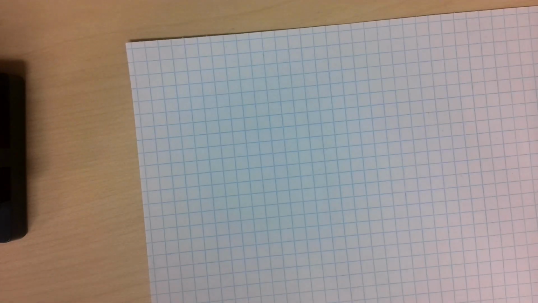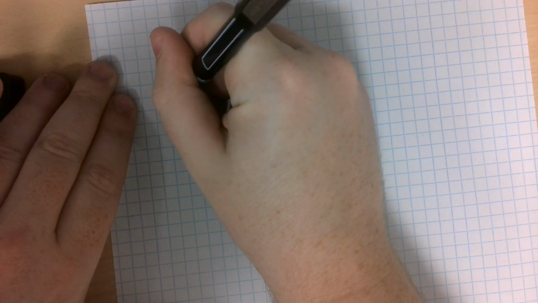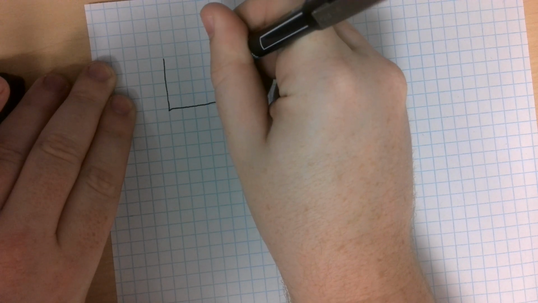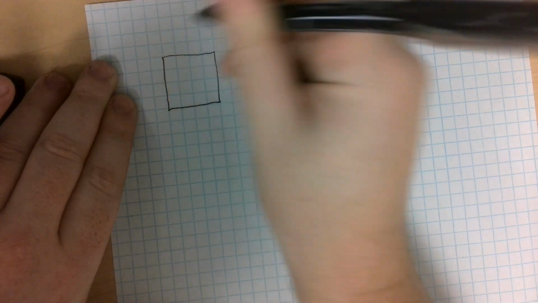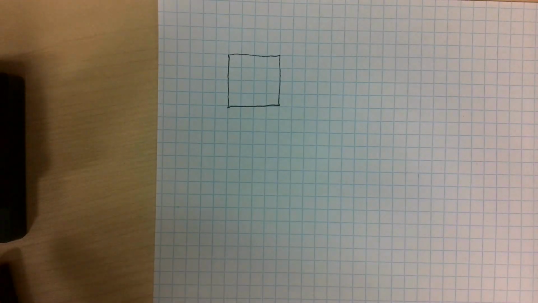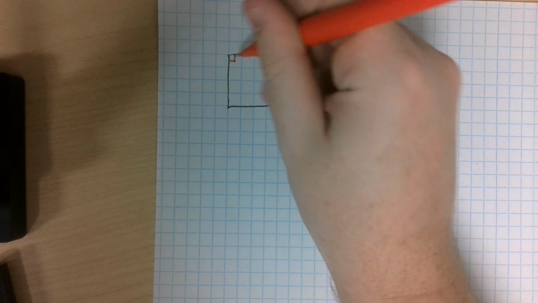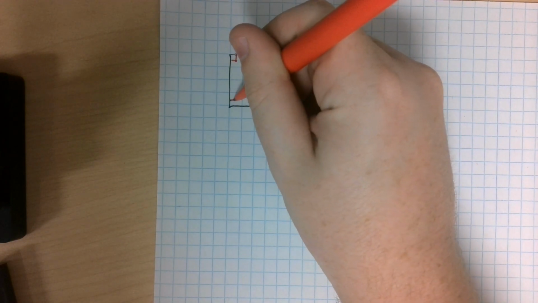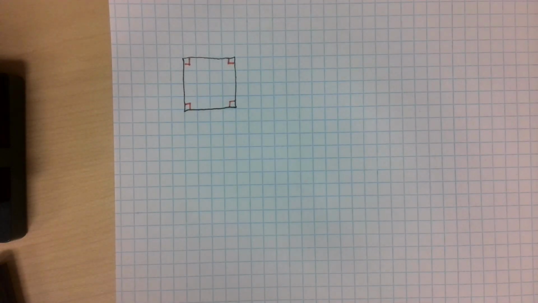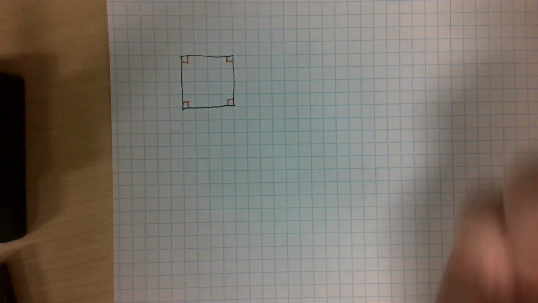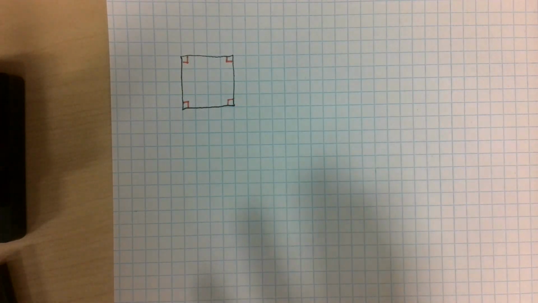One of my favorite postulates of all time, and one of the simplest, starts with a square. This postulate is called the right angle postulate. The right angle postulate says this: all right angles are the exact same angle measure. Boom, that was my mic drop. Yeah, it doesn't seem that difficult, right?